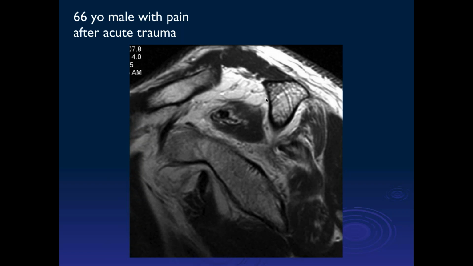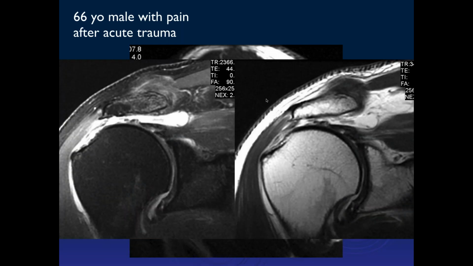Let's see, 66-year-old male with pain after acute trauma, and there's a sagittal T2 plane, and it looks like this is south of that line, the supraspinatus muscle, but this could be due to retractions. Okay, so here's a positive tangent sign. Now let's look at the tear. So he's got a big supraspinatus tendon tear, right?